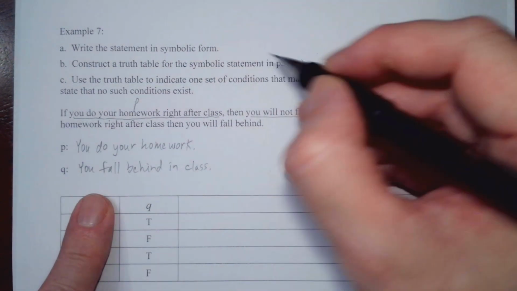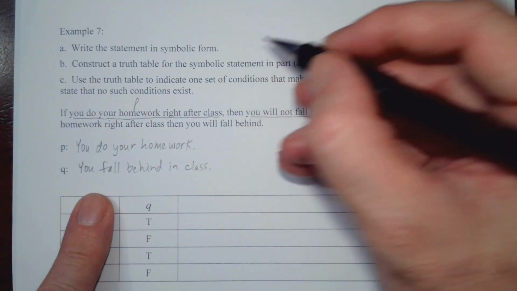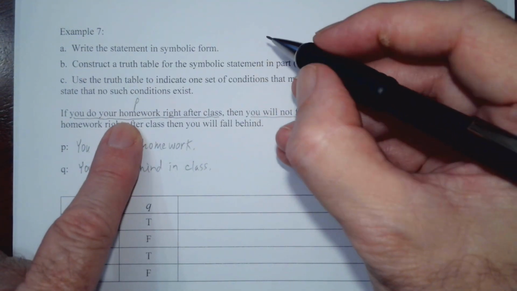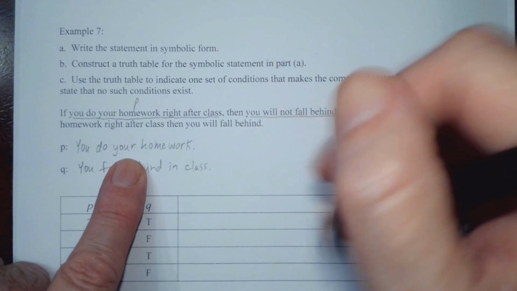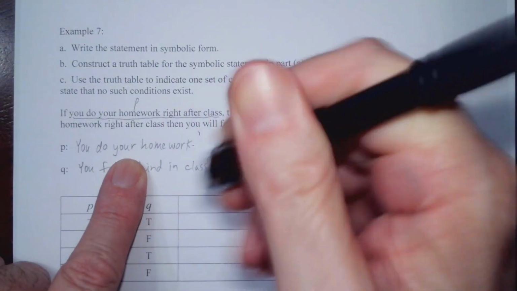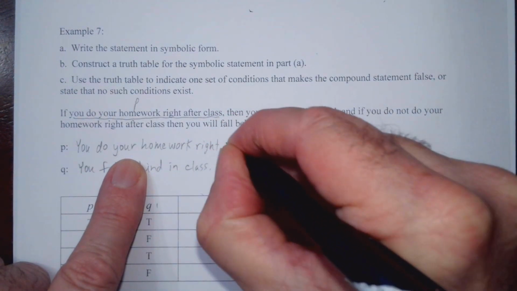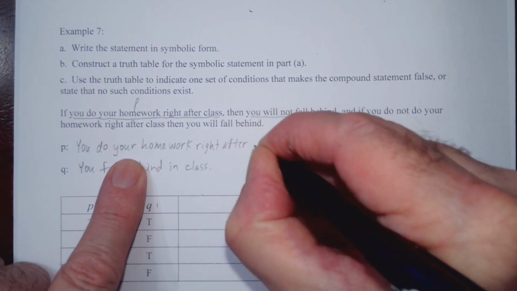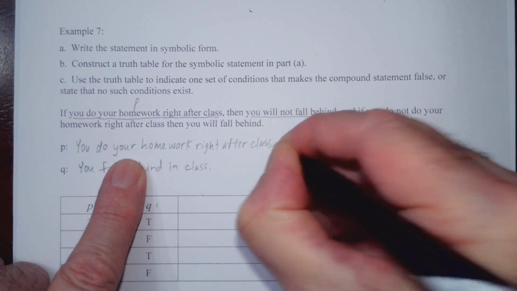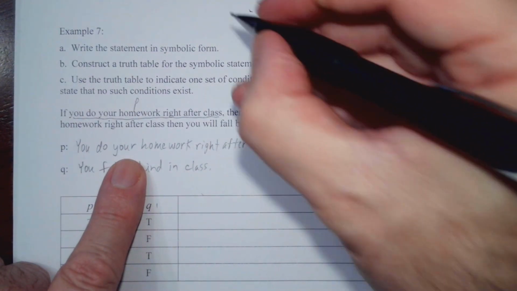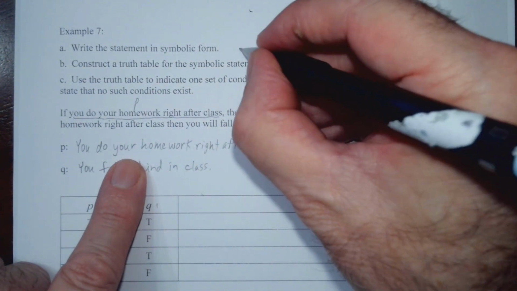All right. And so we want to write the statement in symbolic form. If you do your homework right after class, so we have an if-then statement.